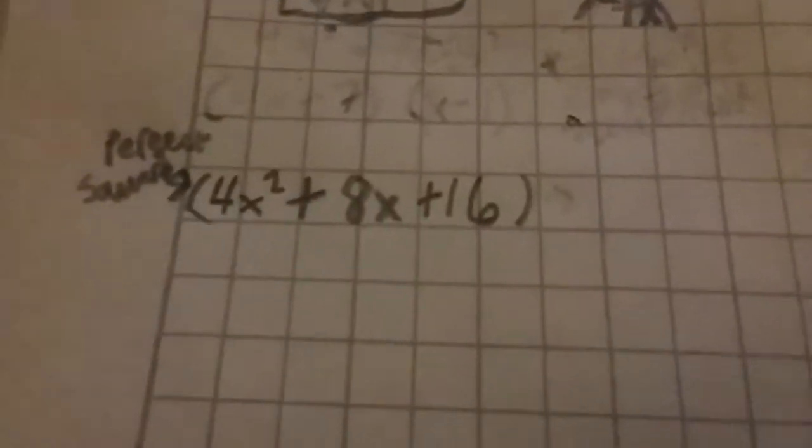Anyways, this is a perfect square trinomial, better than all the rest. This one's perfect, got all its T's crossed, got all its I's dotted, going somewhere in life. 4x squared plus 8x plus 16. Why is this a perfect square trinomial? Well, we see the first term is a square. What do I mean by that?